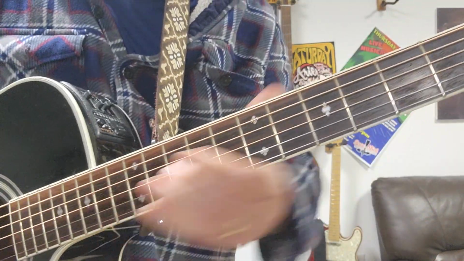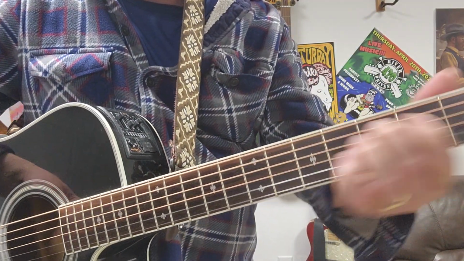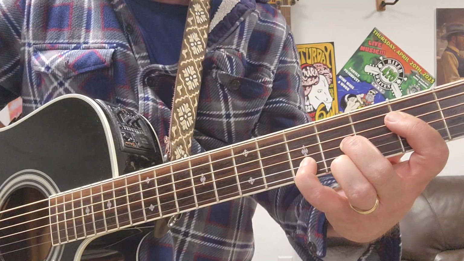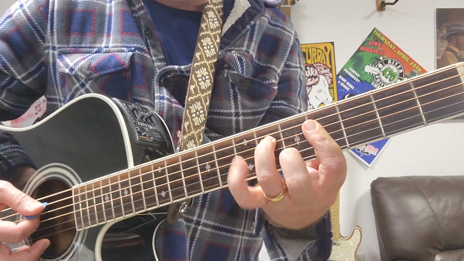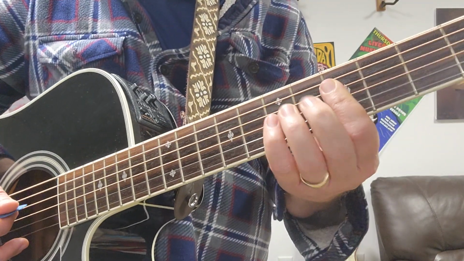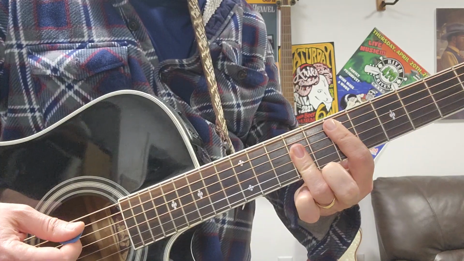Just a quick review again. E shape, move up 2 frets. D shape, move up 2 more frets. C shape, still an E, move up 3 frets to the 7th and 9th.